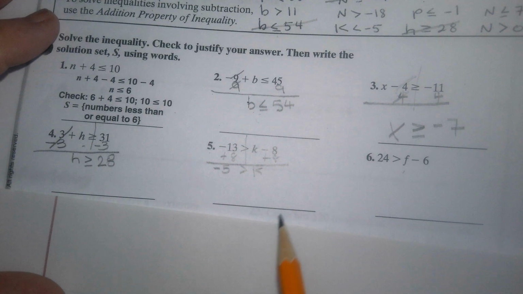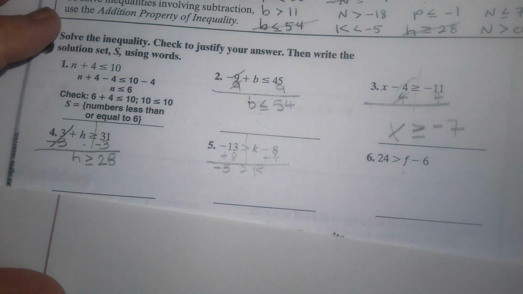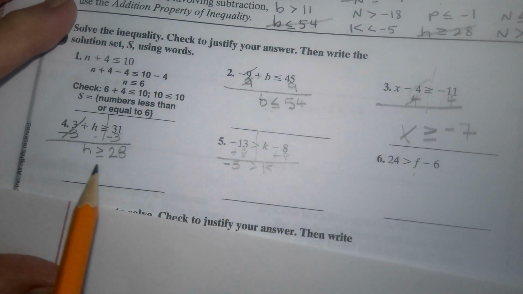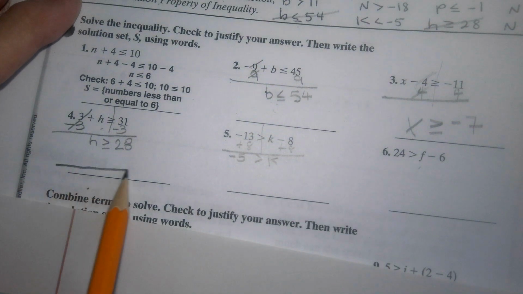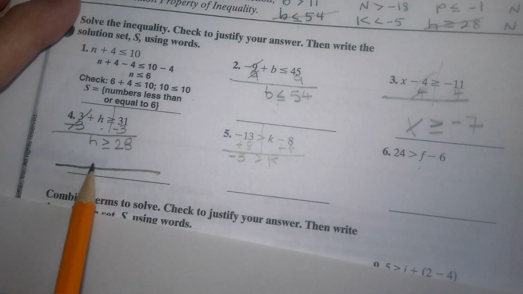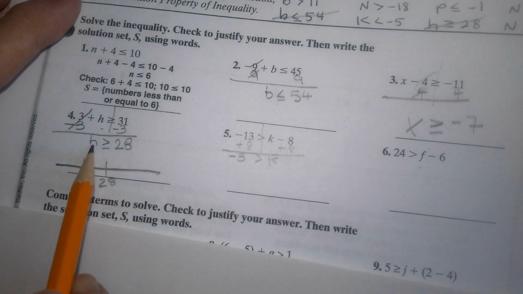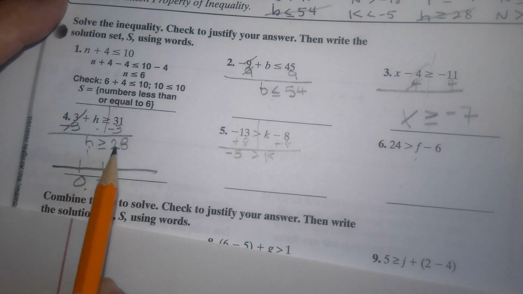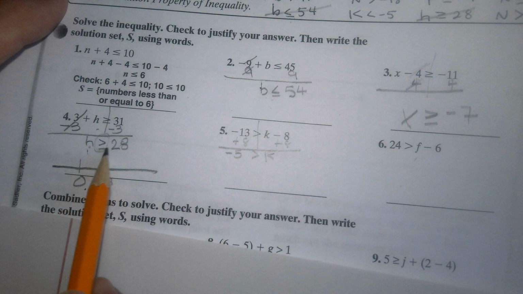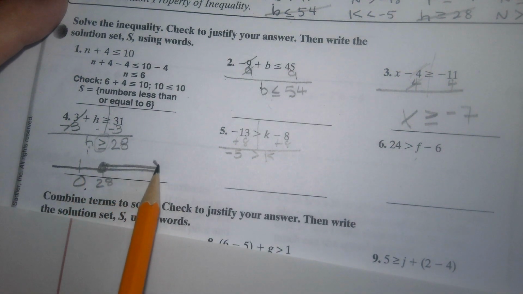However, you need to switch it around because you cannot graph like this. Remember, I'm not asking you to graph it on this side. Your graph is, if this is my 0, here's my 28. If you have the variable on the left side, your arrow goes in the same direction, greater than or equal to 28.